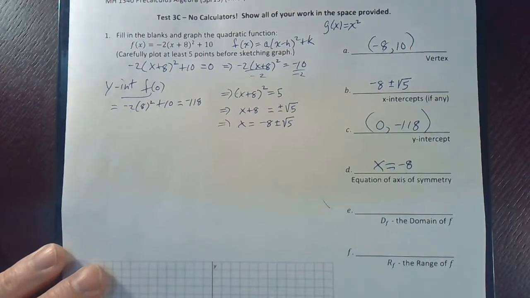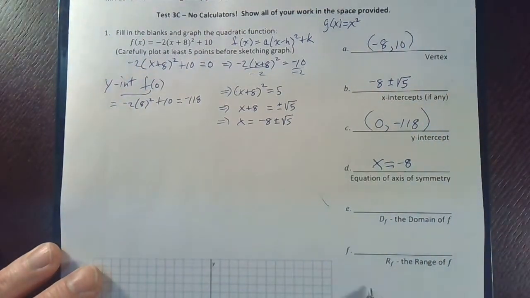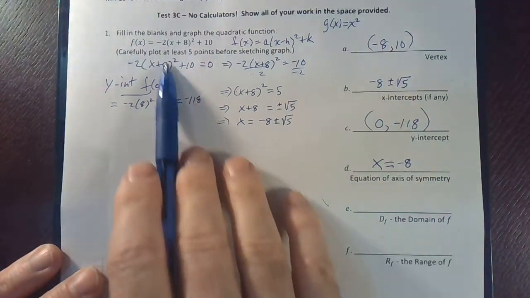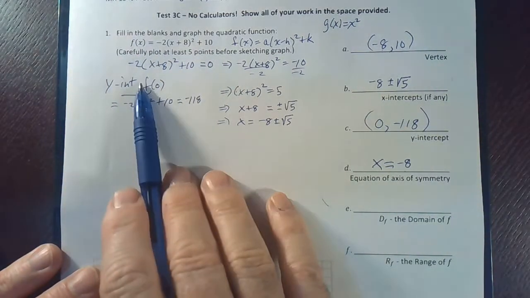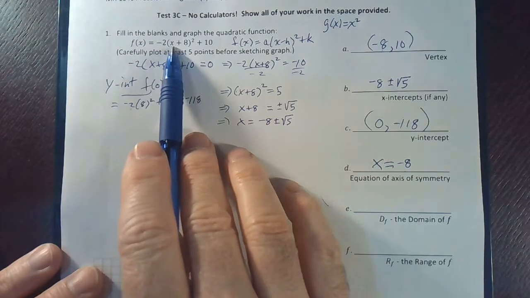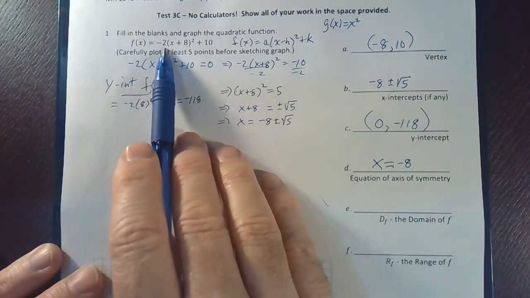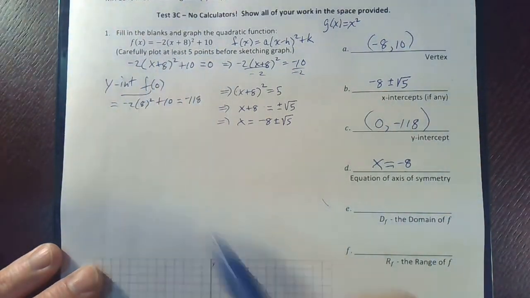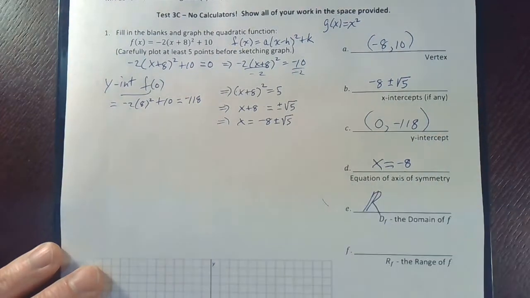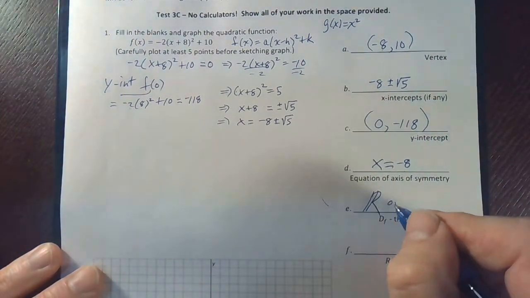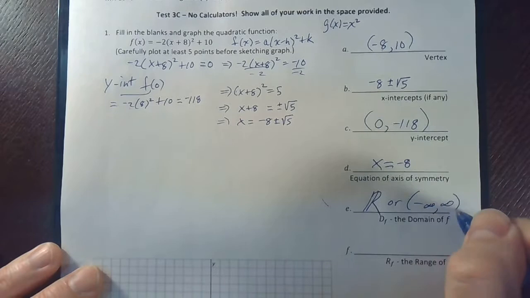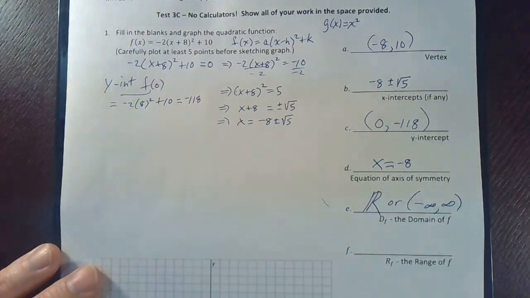Okay, before we do our graphing, what is the domain of this function? Well, it's the same as the domain for every single quadratic, for every single polynomial. It is all real numbers. Or if you prefer, you could write negative infinity to infinity. You don't have to write both. Either one would be fine.